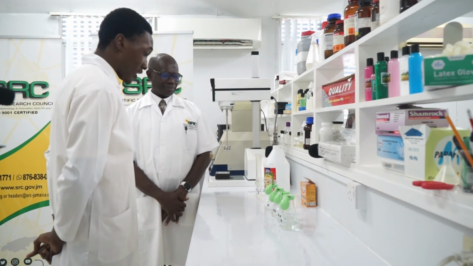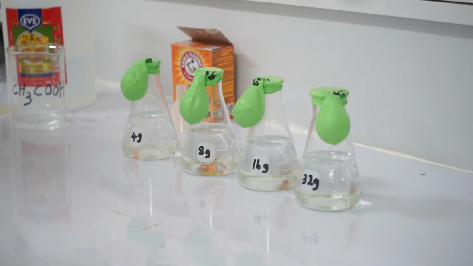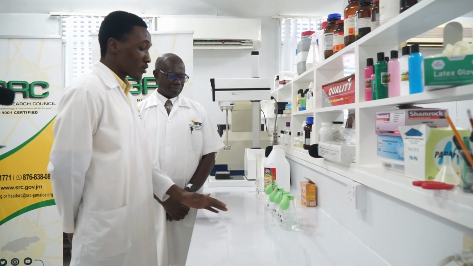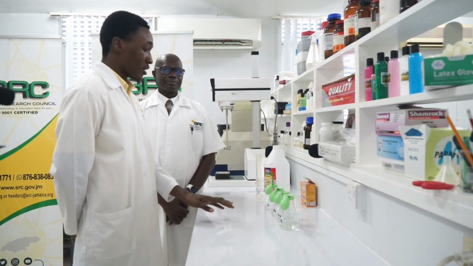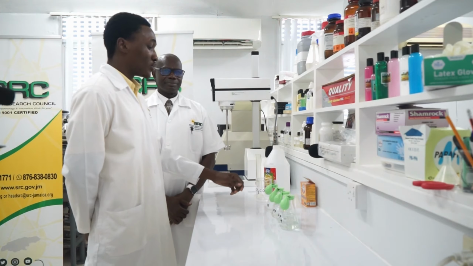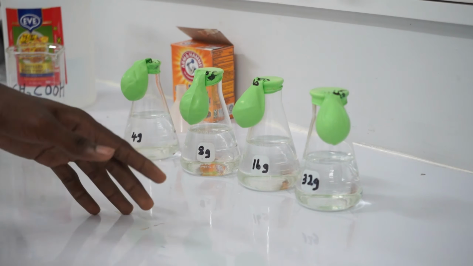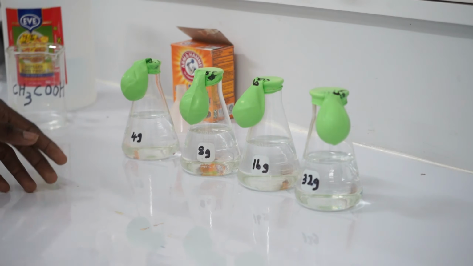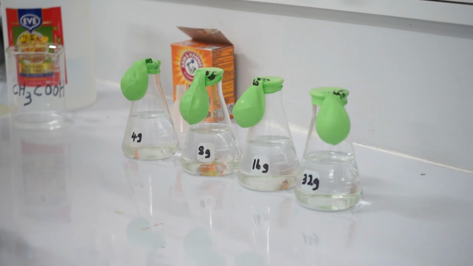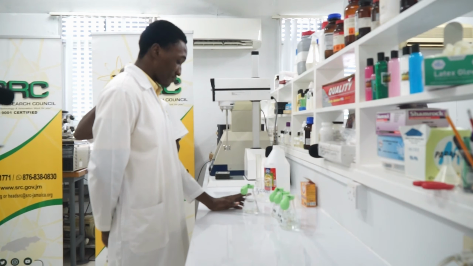Well, I believe since we put increasing amounts of baking soda in each balloon and the same volume of vinegar in each beaker, when we tip the baking soda into the beaker, we'll see increasing amounts of gas being produced, inflating the balloon as we go. So let's see if that's correct.